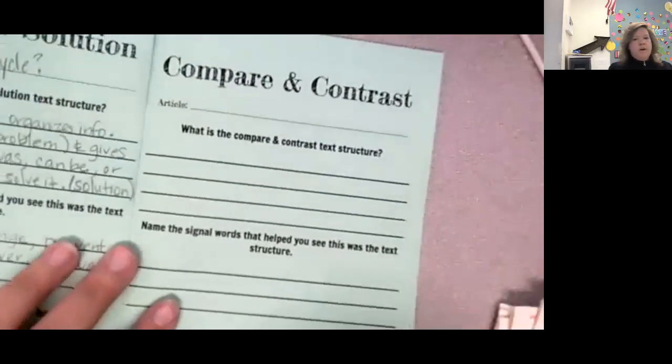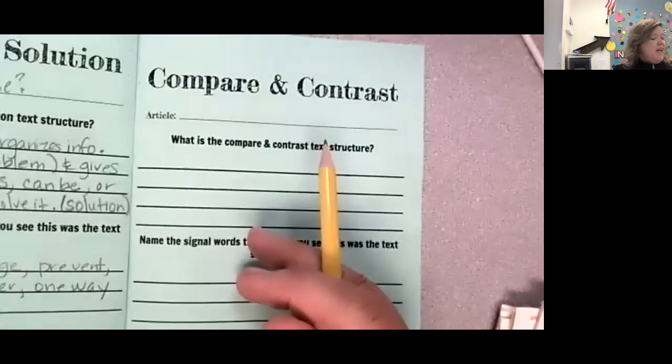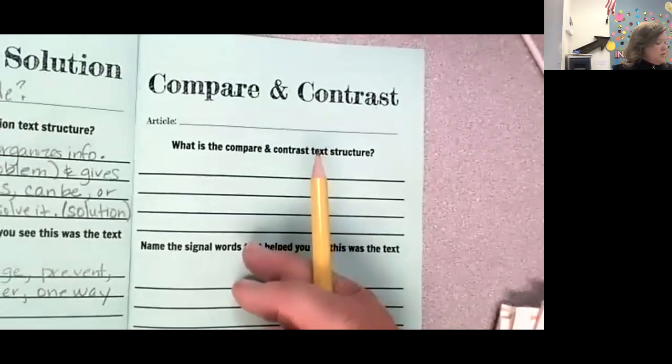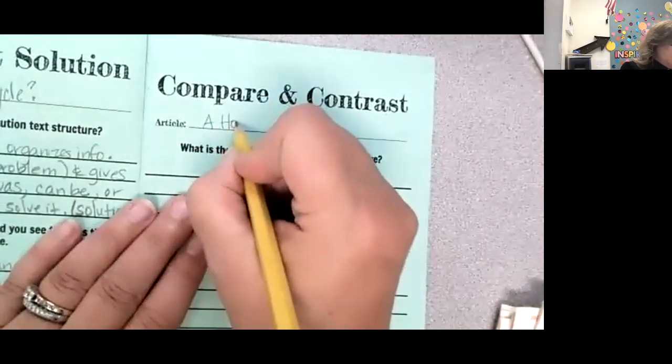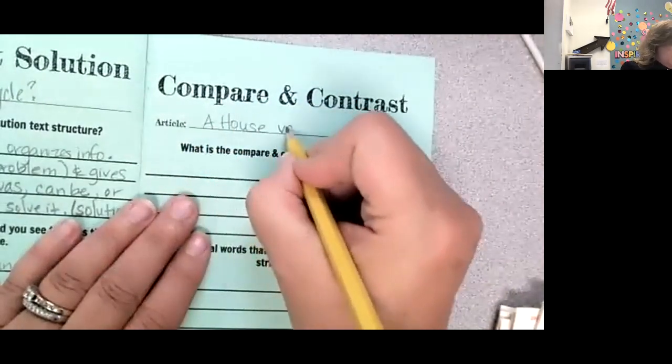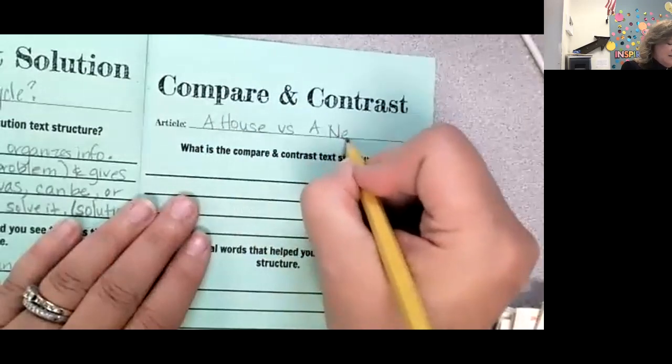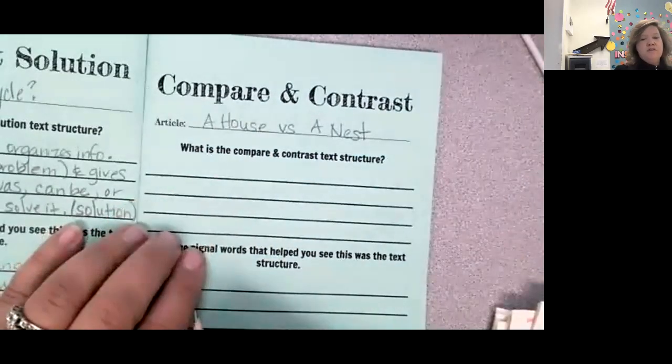So I'm going to share my screen with you, and we will do part of this together, and then the rest of it you will do on your own. All right, so we're going to be working on compare and contrast, and the text that you're going to be using today is very, very short, but it's called A House versus a Nest.